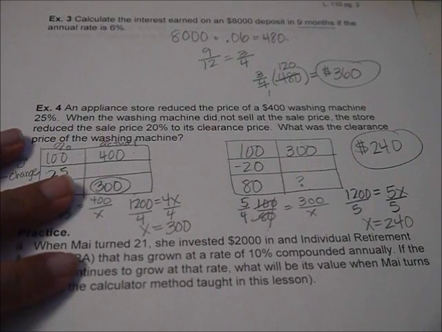Practice set. Go ahead and try this. I know this is different, and see how you fare on it, okay?